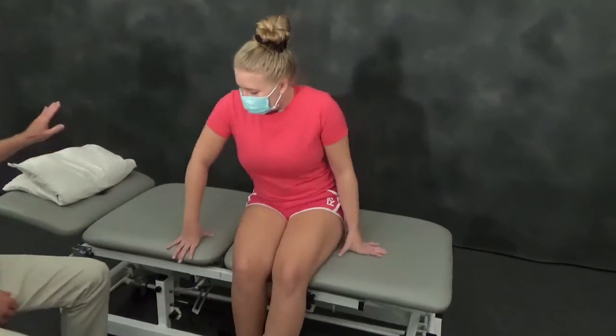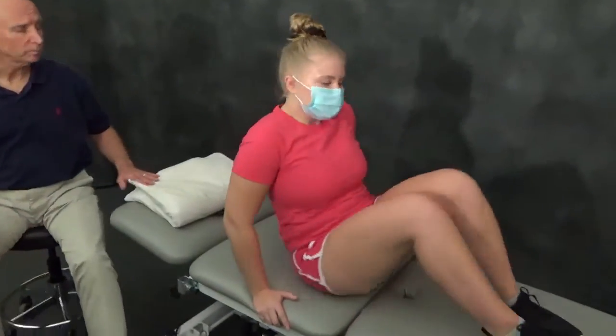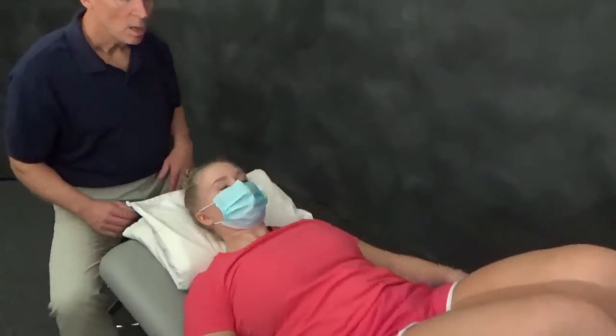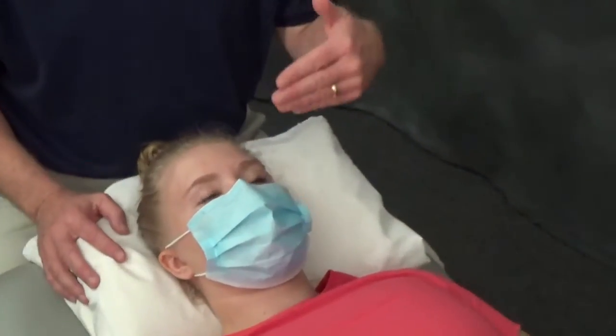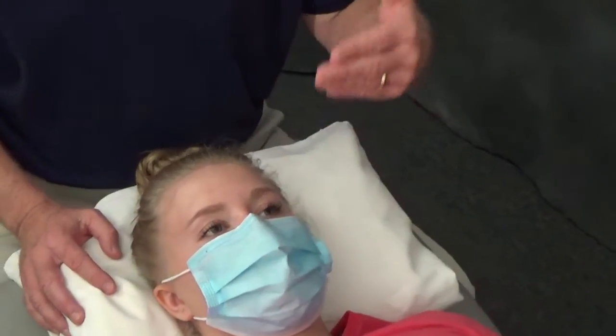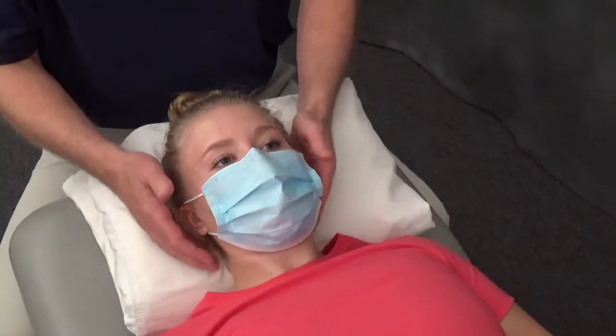Now, left side bending was restricted in this case. Let's determine what level, C2 through C7, again our lower cervical segments, let's determine what level is most restricted. So we'll have our patient transition into a supine position, and we'll perform left passive segmental lower cervical side bending.